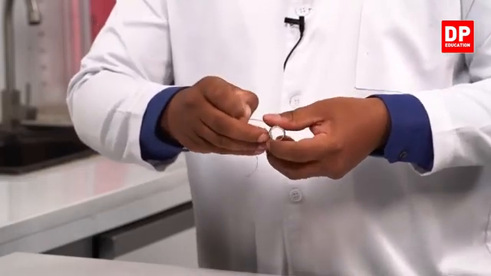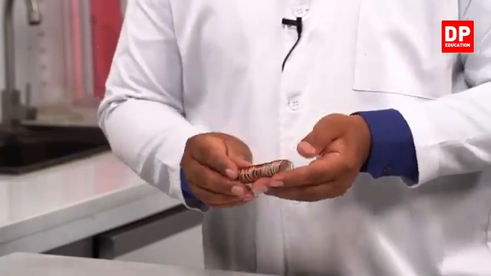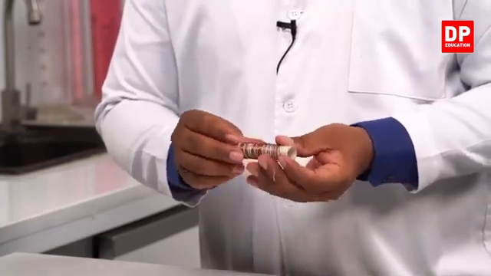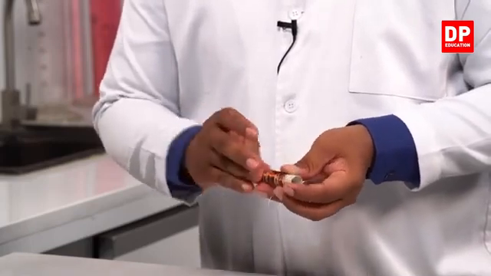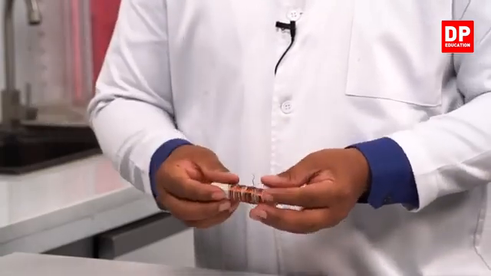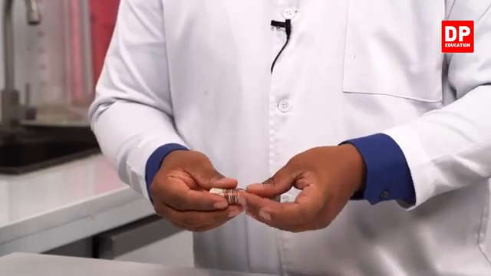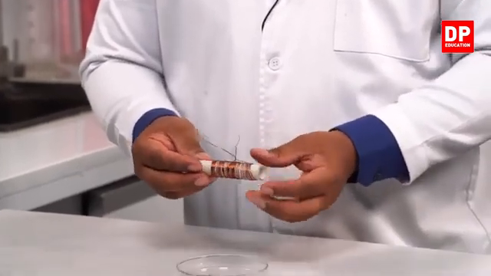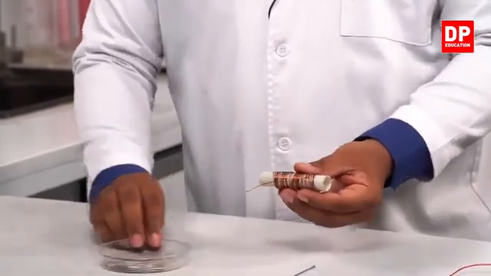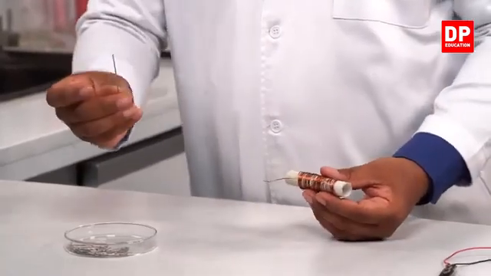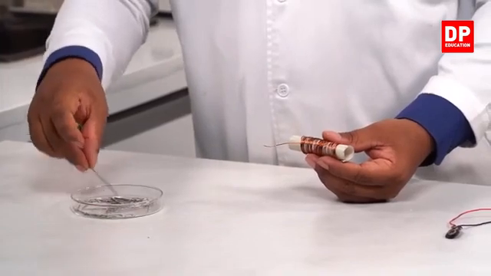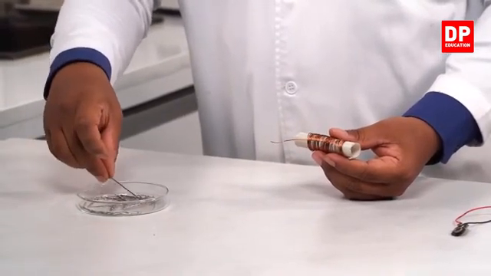Right children, now I have wrapped the coil around it, but you can see that the coil is escaping from the PVC. So I'm going to give it a bend so that it won't escape. Now I have prepared my coil. Once again, I'm going to show you that this iron nail doesn't show any attraction with the pins in here. See, it doesn't show any attraction.